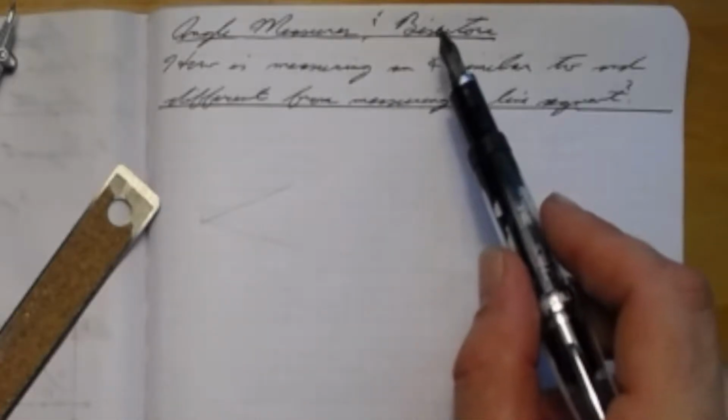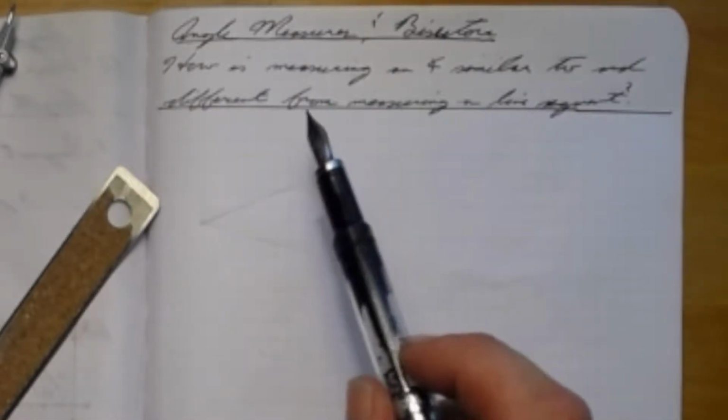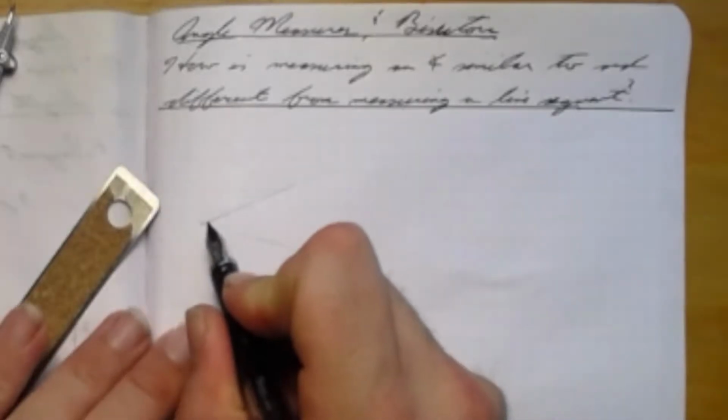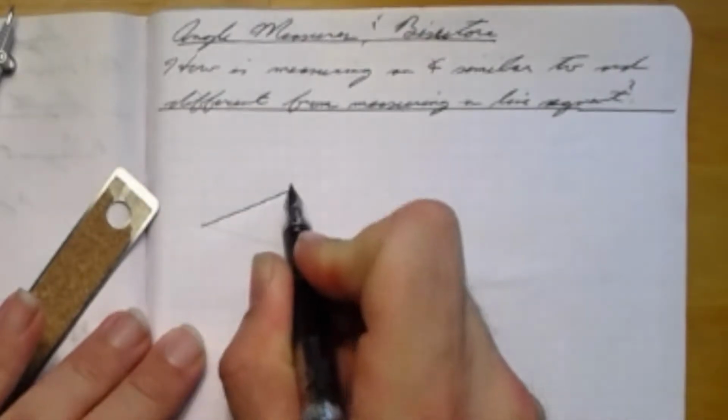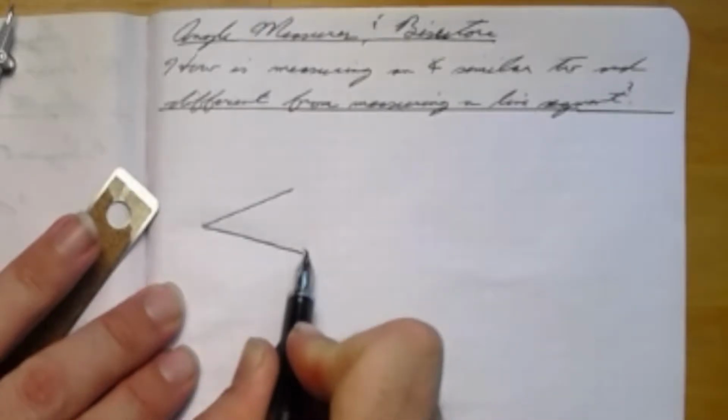Here we're going to take a look at angle measures and bisectors. And the question is, how is measuring an angle similar to and different from measuring a line segment? So the first thing we need to get started is an angle. So we're just going to simply put an angle onto the piece of paper.